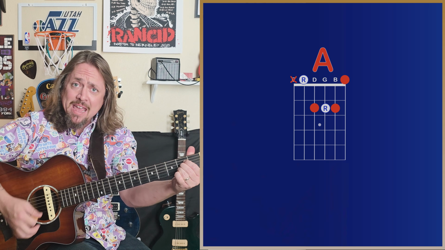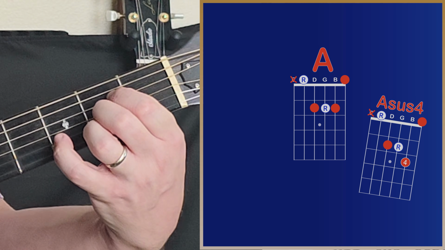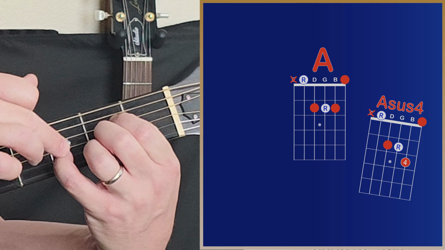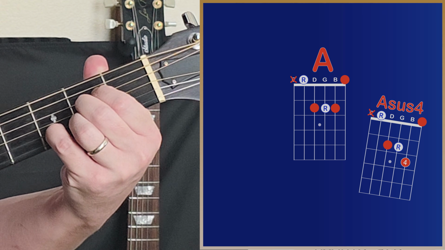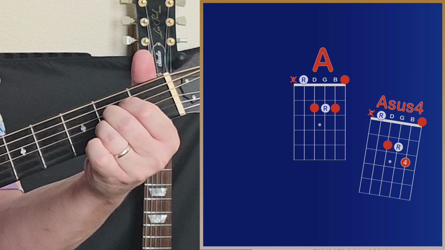All right, now let's talk about A sus2 and A sus4. So you have your major right here where you're stacking these 3 notes together. Your sus is just gonna add on right here on the B string, 3rd fret. So that's a D note to suspend that 4th for your A chord, okay?